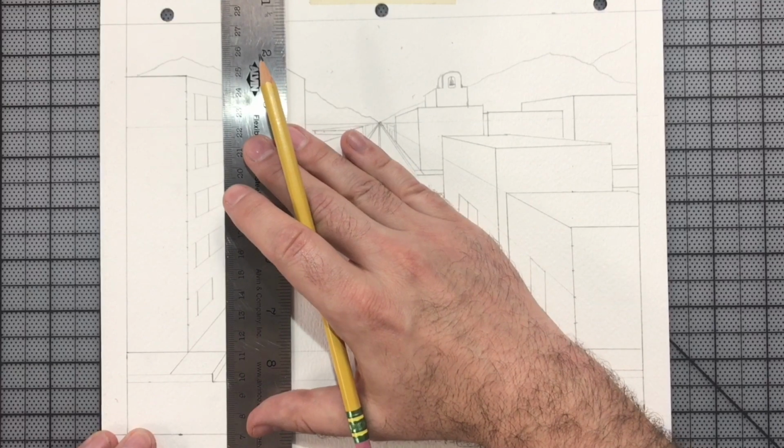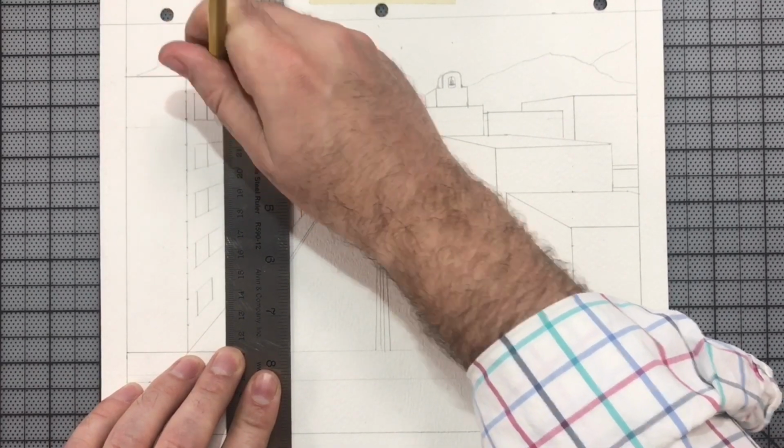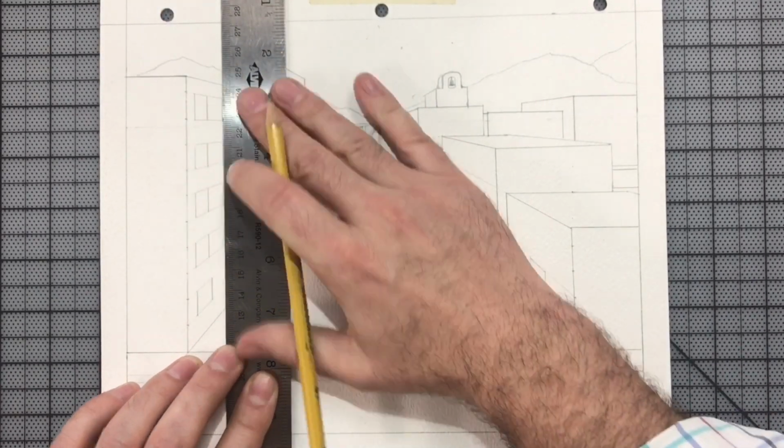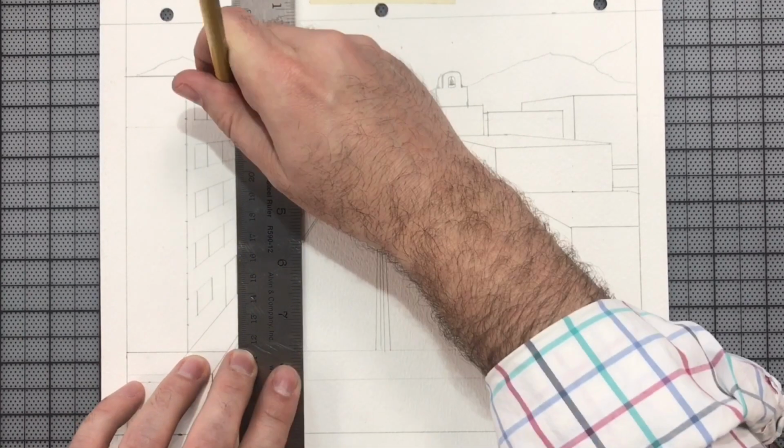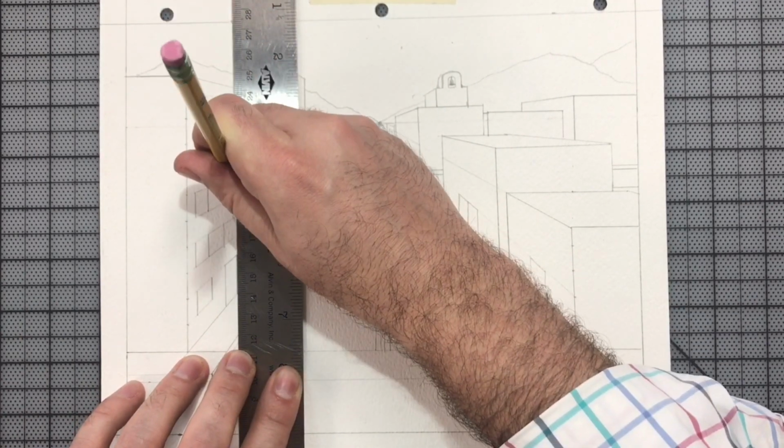To add more windows, align your ruler with the windows we've just created, slide it over, and begin adding more vertical lines to create more windows.